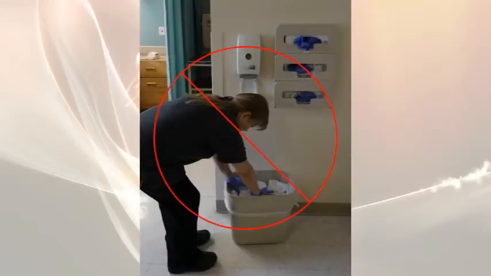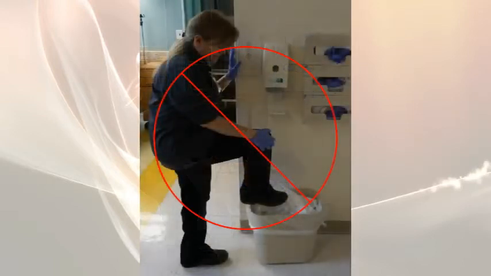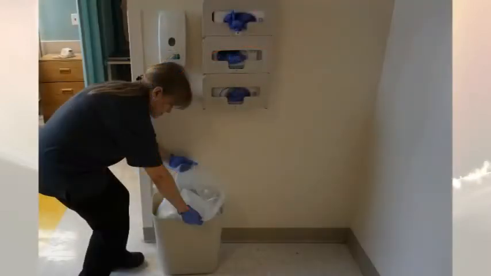Be safe. Avoid pokes from needles and sharps. If there is a large amount of waste in a receptacle, do not use your hands or feet to compress trash. Never compress trash with hands, feet, or any other part of your body. This is to prevent injury from loose sharps that might have been improperly disposed of in the trash.